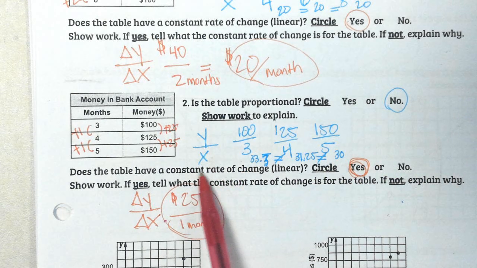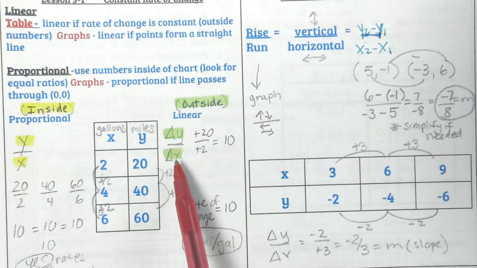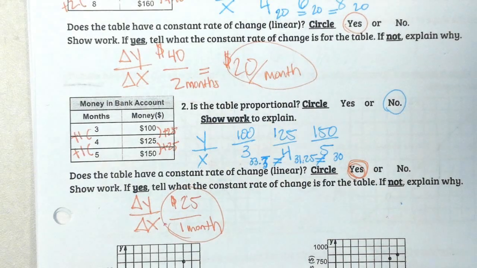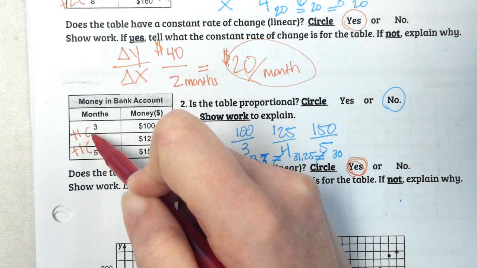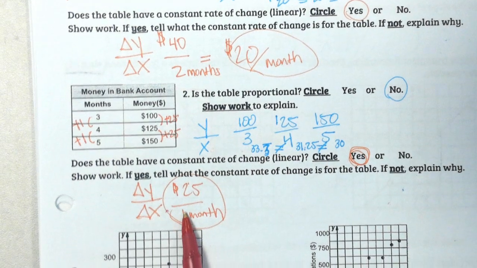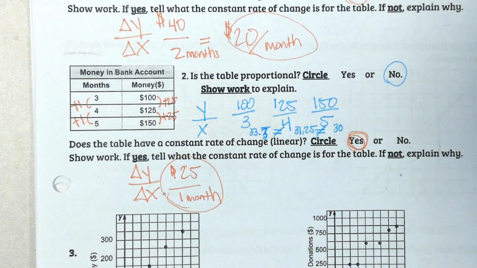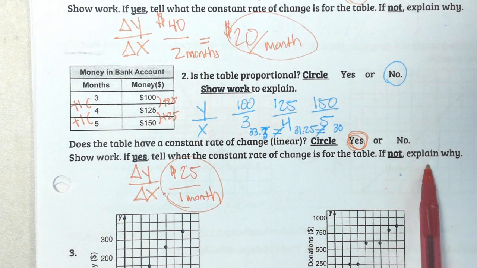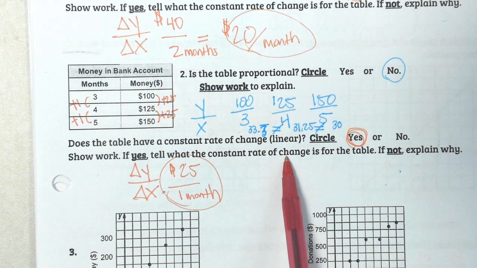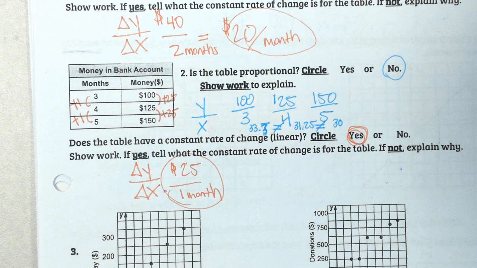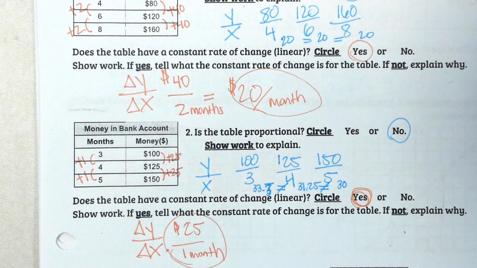So the next one is constant rate of change, or linear. Once again, linear is change in y over change in x. These are the numbers on the outside. So it went up by $25 as it went up by 1 month. Up by $25 as it went up by 1 month. So when I look at that, that's $25 per month. Okay? If this was a no, you had to explain why. Make sure you're paying attention to that. If it's a yes, tell me what the constant rate of change is. If it's a no, make sure you're actually writing out why is it a no. Are there any questions on the first 2 problems?